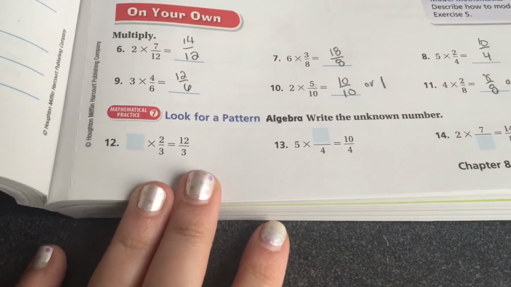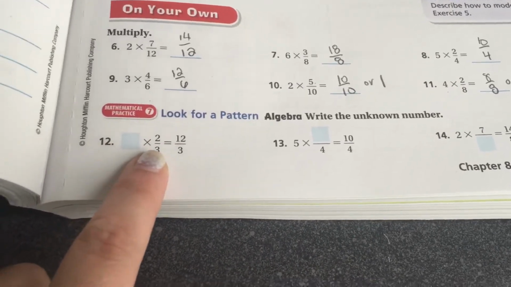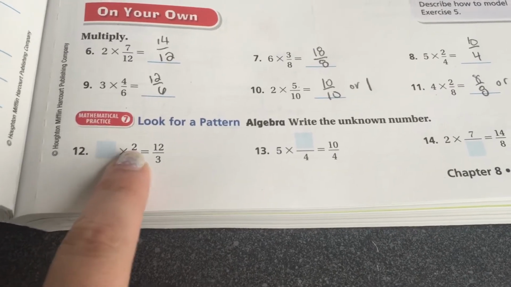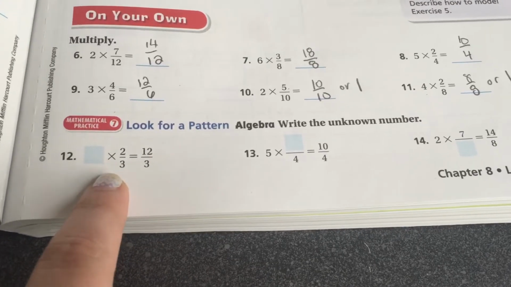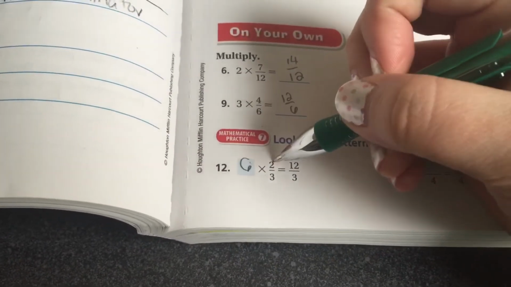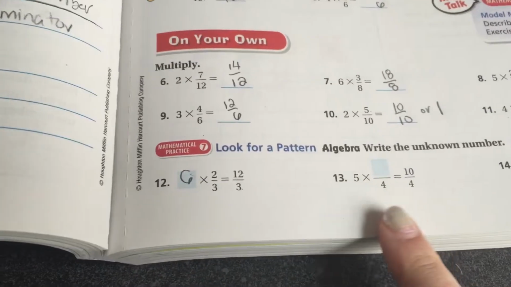These are kind of fun down here. These you have to really think through what you're doing in order to figure out the missing blanks here. So let's look at this one. What would we have to multiply 2/3 by to get 12/3? Well, what number times 2 gives you 12? How about 6? And they check it. 6 times 2 is 12, and you keep the 3. So cool. 6 is your missing number here.